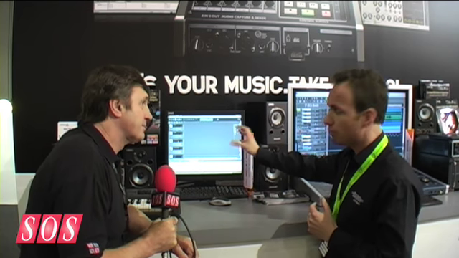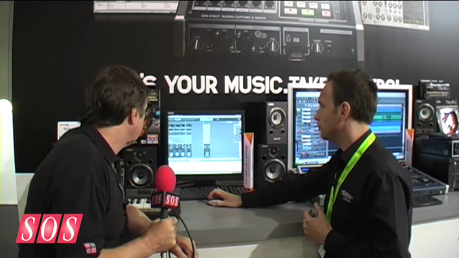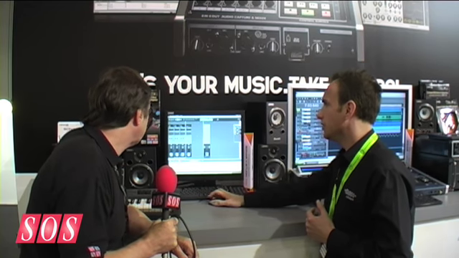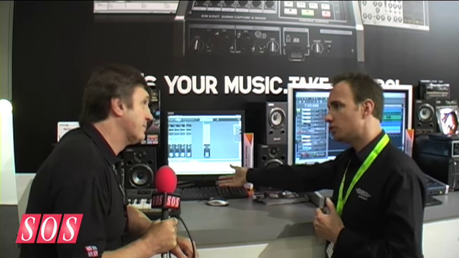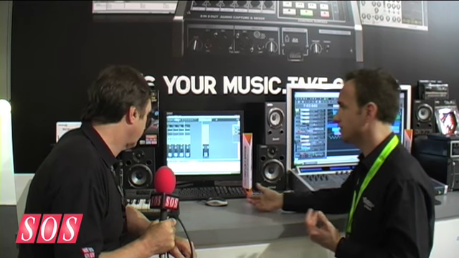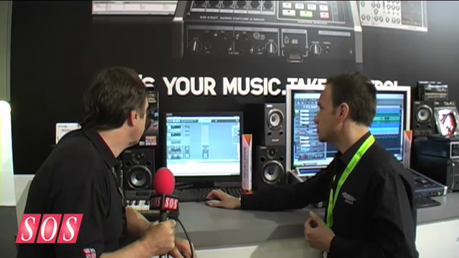So here we're looking at the arrange view. If we flick this button here, we'll be looking at the mixer, and we can also get rid of our loop explorer here, which is new in Cakewalk as well, which allows us to just drag and drop loops simply in our project.